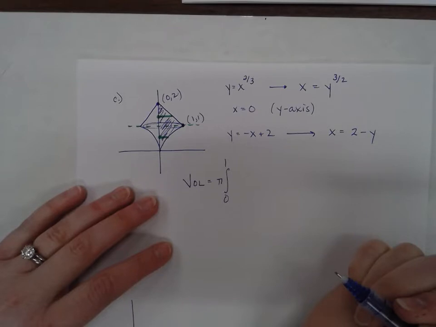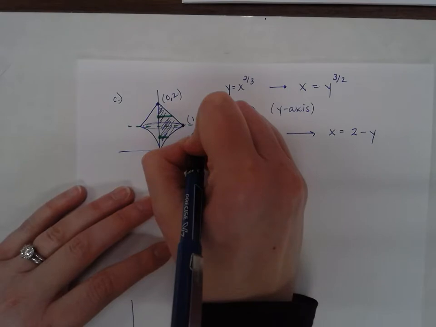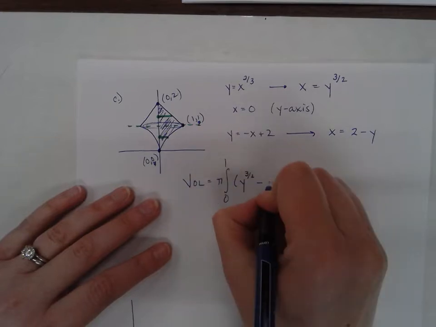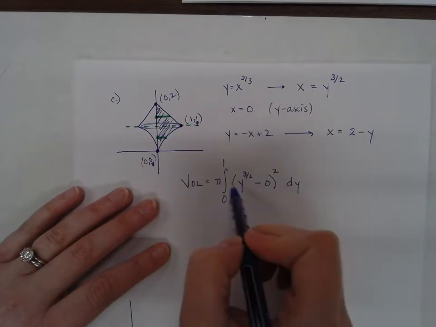I'm using the y coordinate and the y coordinate. And then I have to do right minus left. The right hand side is the curve y to the 3/2 minus 0, because that's my y-axis. So pi r squared, that will get me the volume of the bottom half of this, plus.